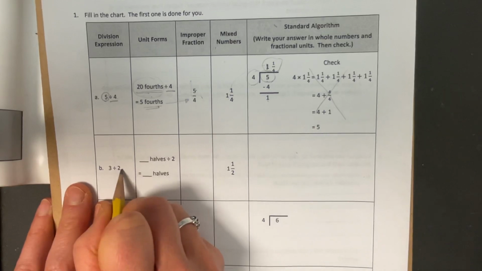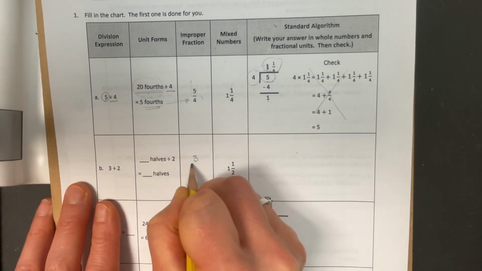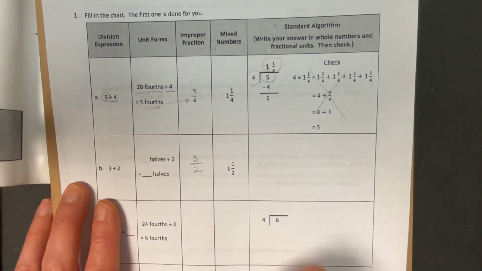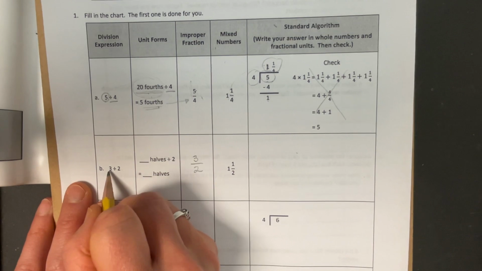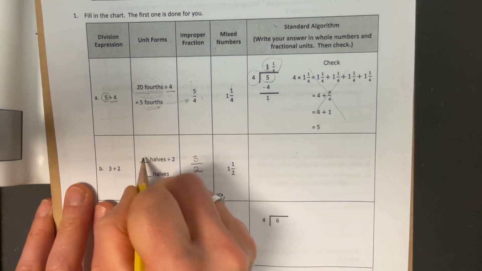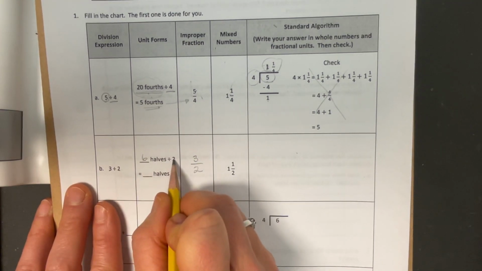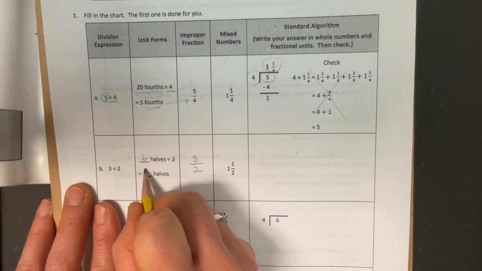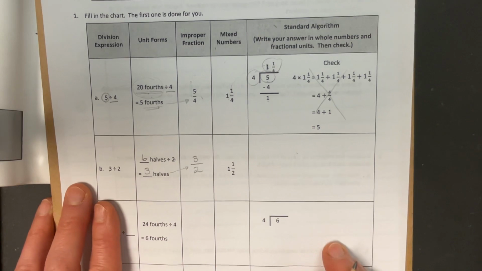3 divided by 2. I like to jump over here and do this part first because it's easier. 3 divided by 2 is 3 halves. If I had 3 whole crackers and I divided them each in half, I would have 6 little halves. So that's what I would put here. 6 halves divided by 2. 6 divided by 2 is 3 halves. And notice that matches what I put right here, 3 halves.